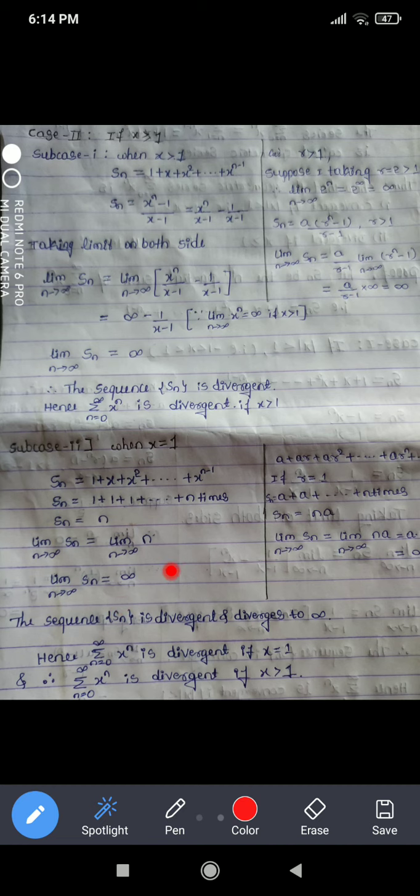Therefore, the sequence Sn diverges to infinity, so the sequence Sn is divergent. Hence, summation n equal to 0 to infinity of x raised to n is divergent if x is equal to 1. Similarly, it is divergent if x is greater than 1. In both cases, x equal to 1 and x greater than 1, the series is divergent.